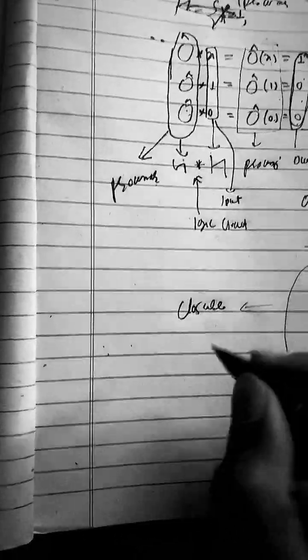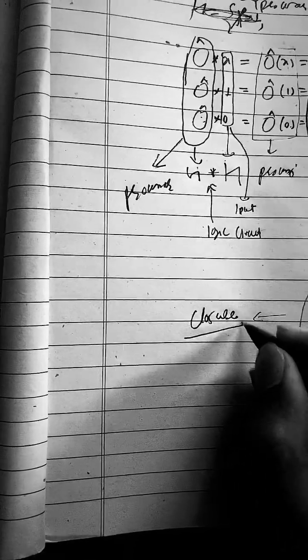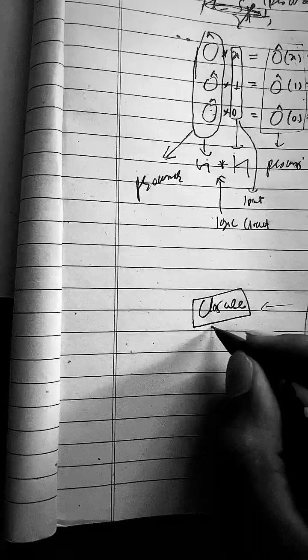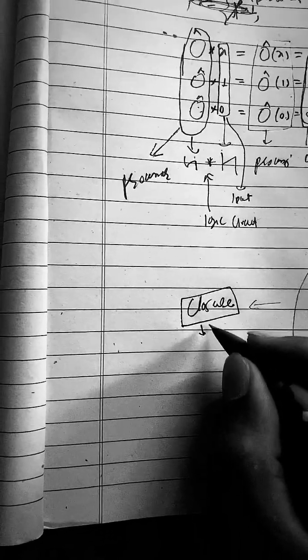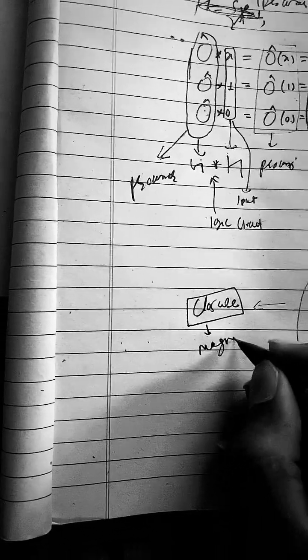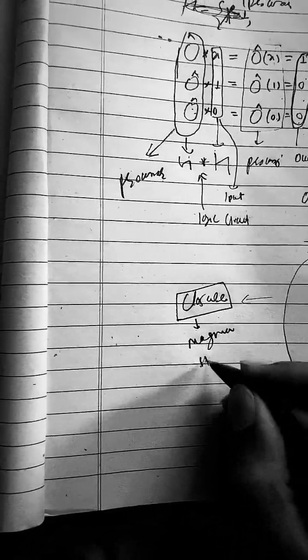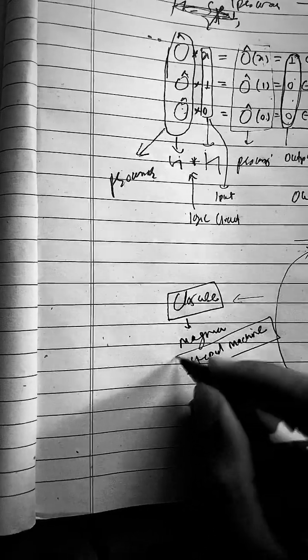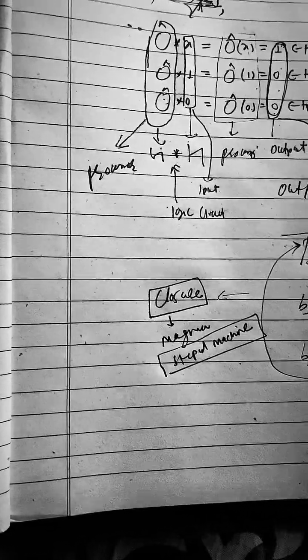So a minimum requirement for any digital machine is that it must satisfy the closure property. Now this kind of machine that only satisfies closure, we call it a magma. Now this magma is a stupid machine. Why is this machine stupid?